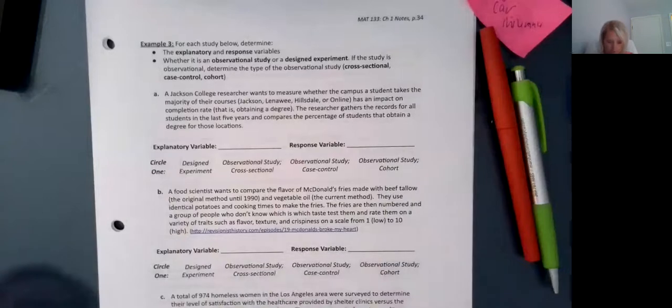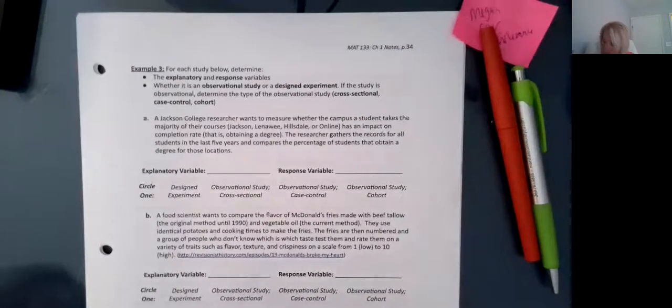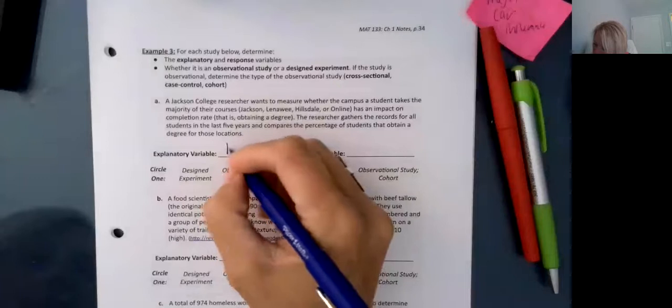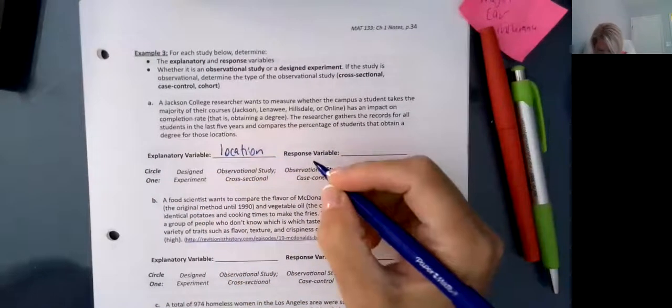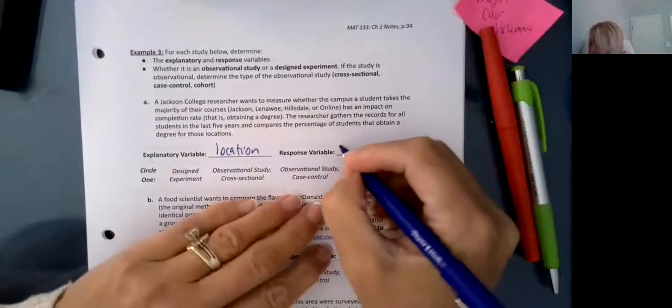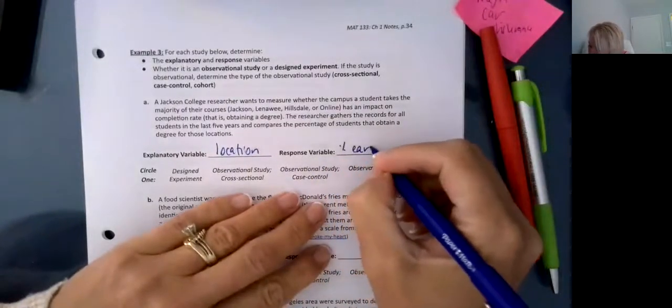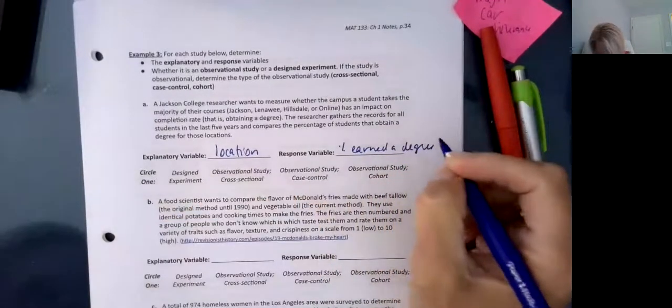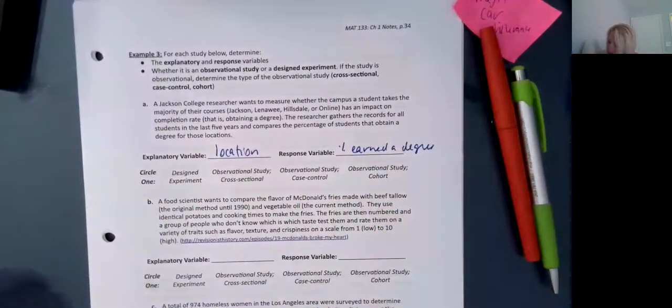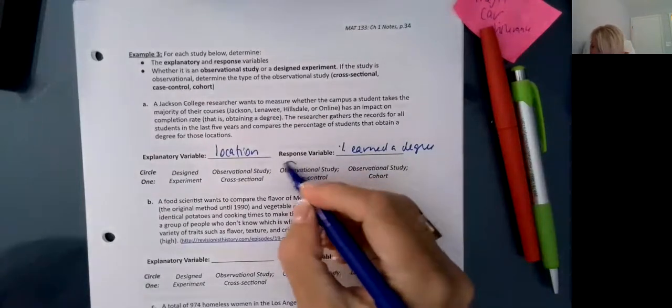Okay, we're back. So in this first one, we're saying that the location is the explanatory variable, and the percent who earned a degree is the response. And this is an observational study that's case control, because they just went back and looked at the records of some students.